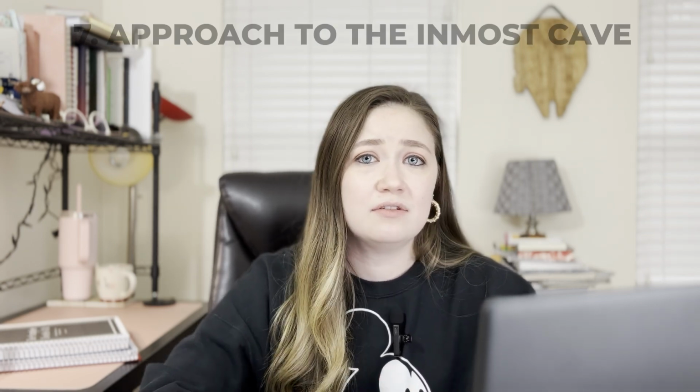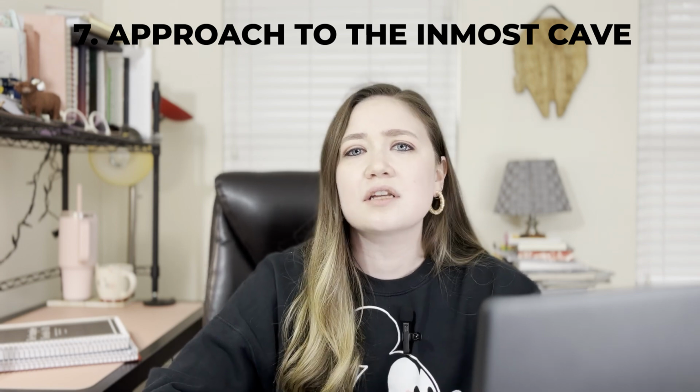The next section is something we call Approach to the Inmost Cave. Now this doesn't have to be a literal cave in your story, but it does talk about darkness and places that we would otherwise be afraid to enter. The hero prepares to face their biggest challenge, and that's where the stakes are the highest. So this is where, in Star Wars, Luke might prepare for the assault on the Death Star, or where Simba confronts Scar in The Lion King.